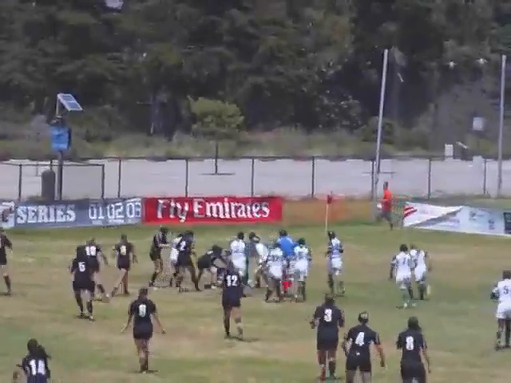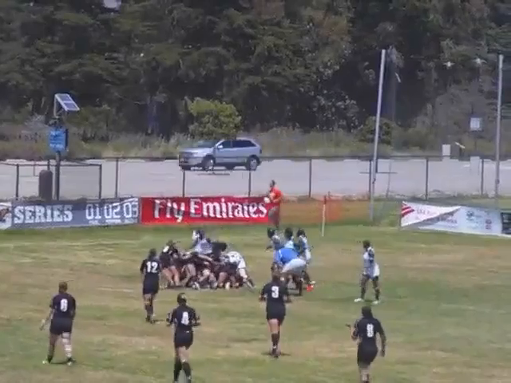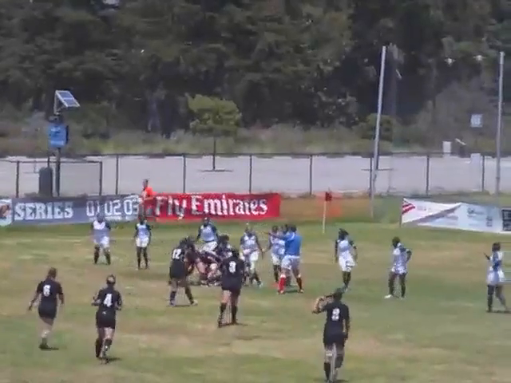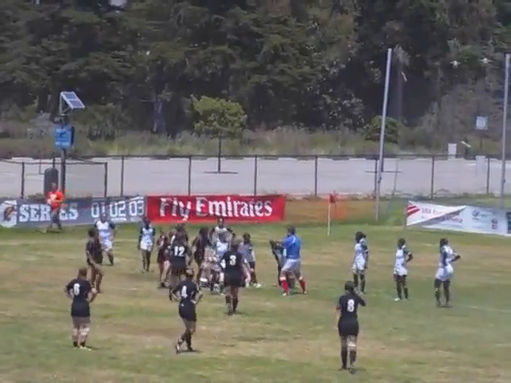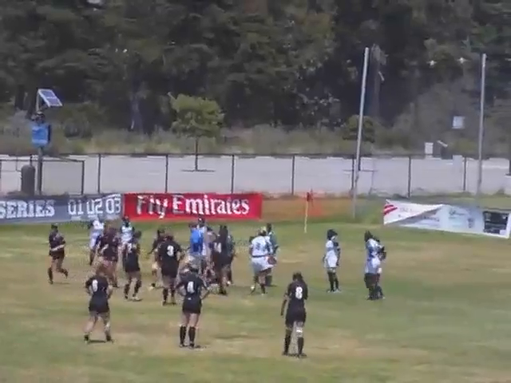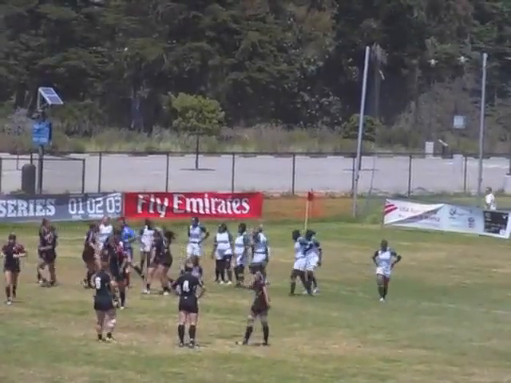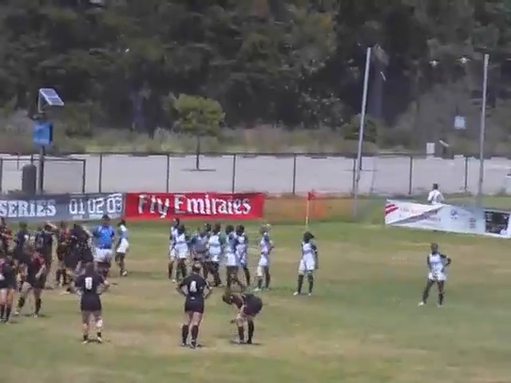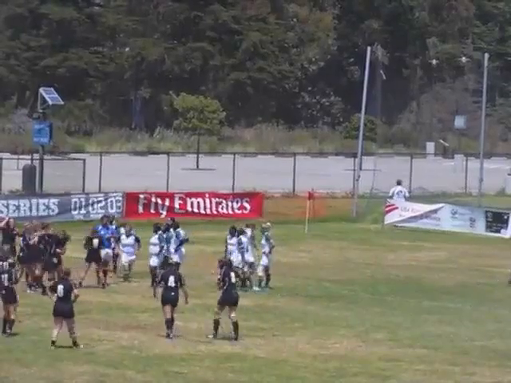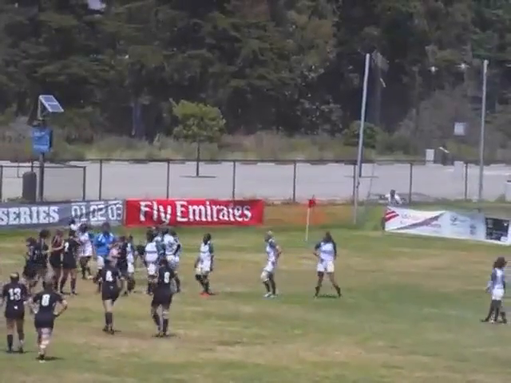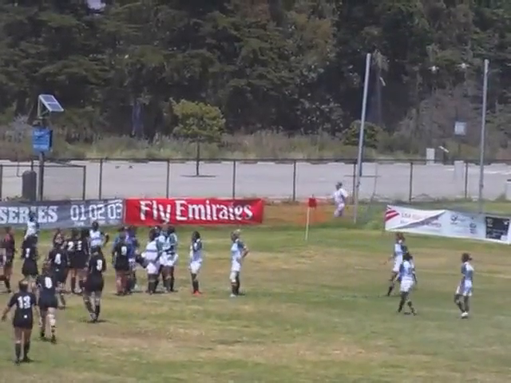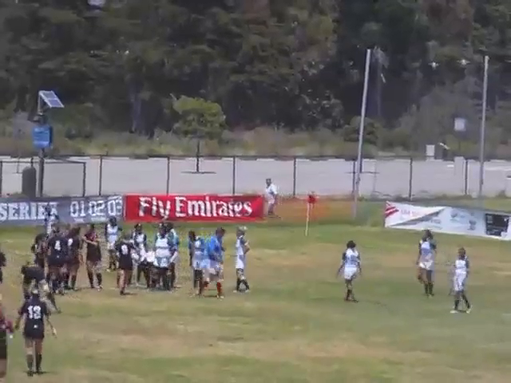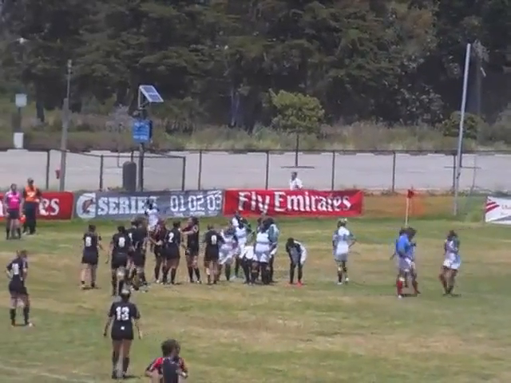Nice defense by South Africa 15, making that tackle there. Okay, ball was held up in the try zone by South Africa, so we're going to have a scrum 5 meters out to Canada.